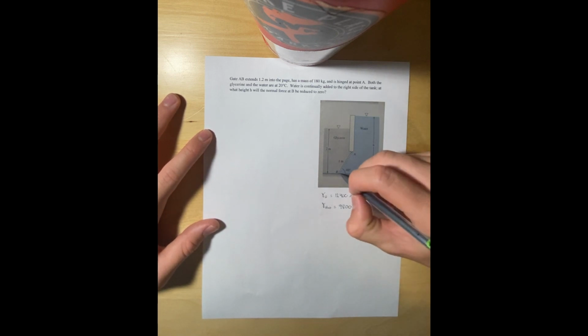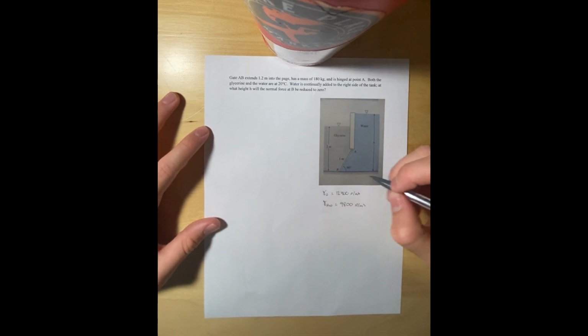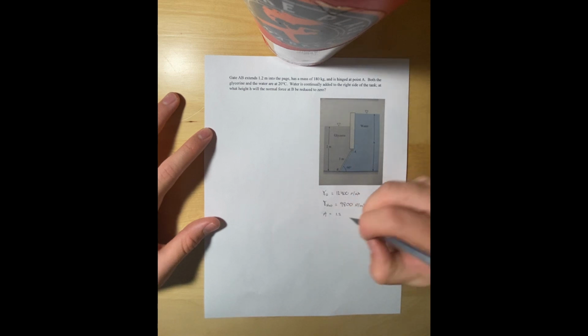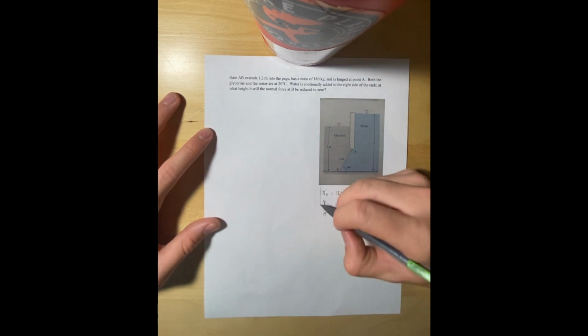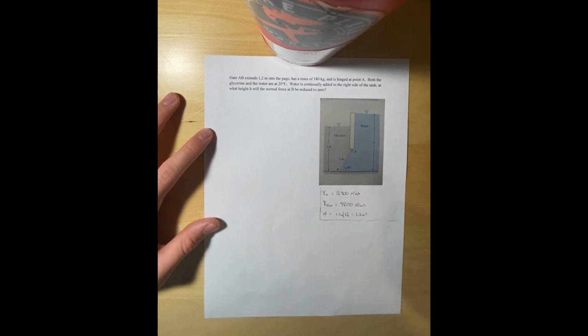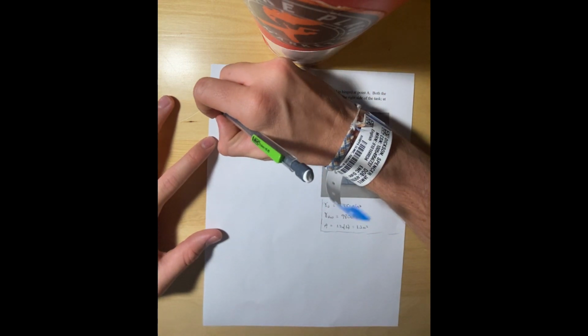All right, now that we have those out of the way, we're also going to need the area of this gate right here. And so we're told that it extends 1.2 meters into the page. So the area for that is just going to be 1.2 meters times the 1 meter. That's going to give us 1.2 meters squared. Alrighty, now that we have that squared away, we can get into the free body diagram of the problem.